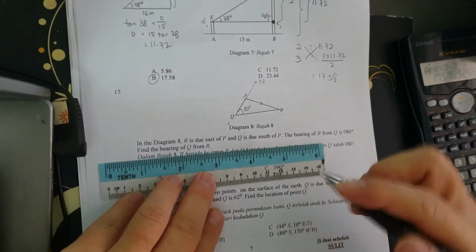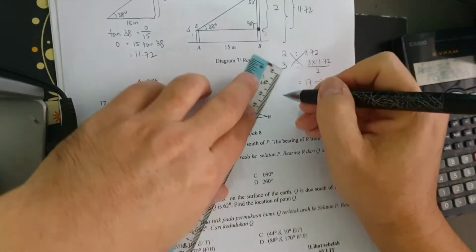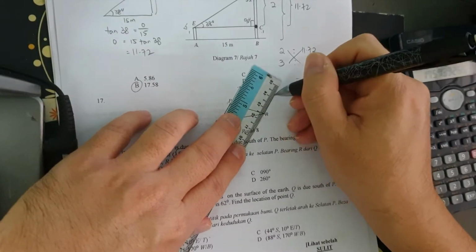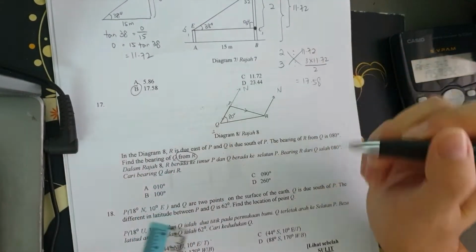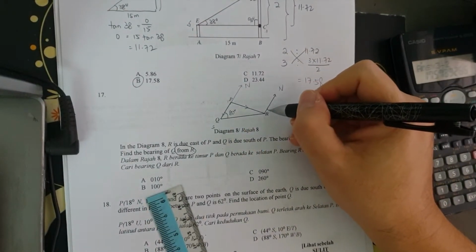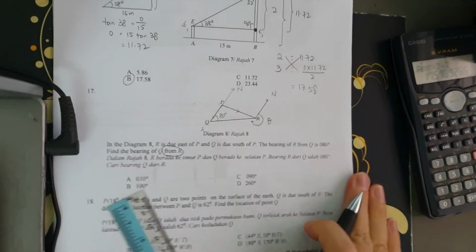Okay, so find the bearing of Q from R. Whenever you see "from R", draw the north as well. So you have to follow this line as north. They want Q from R, so you have to move clockwise, and they want to find this. How big is this?